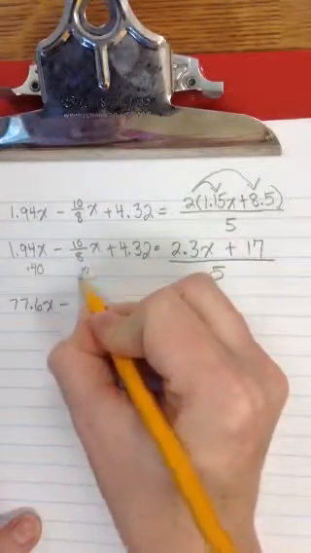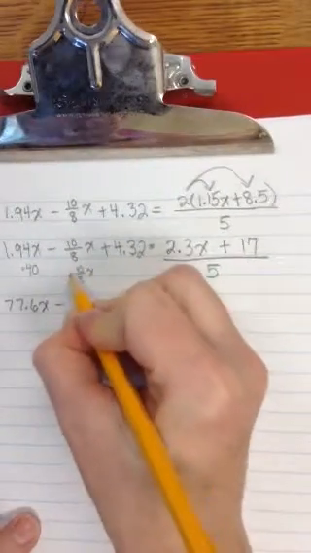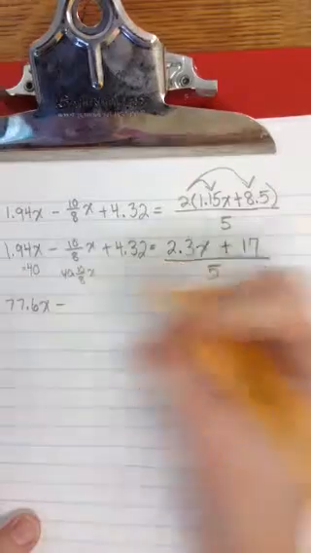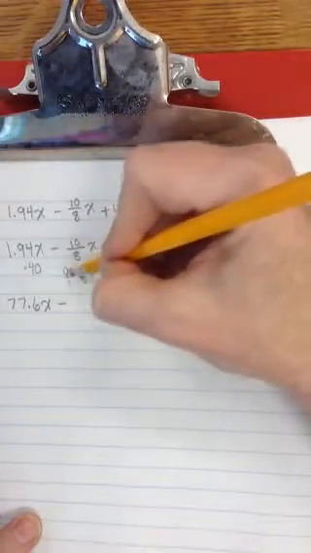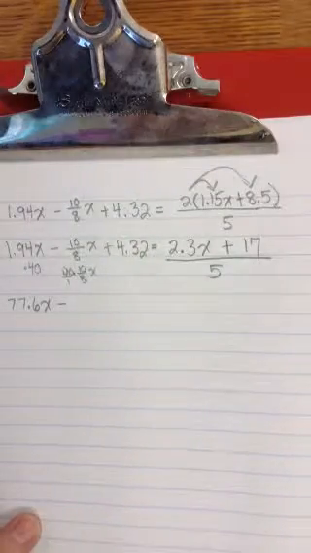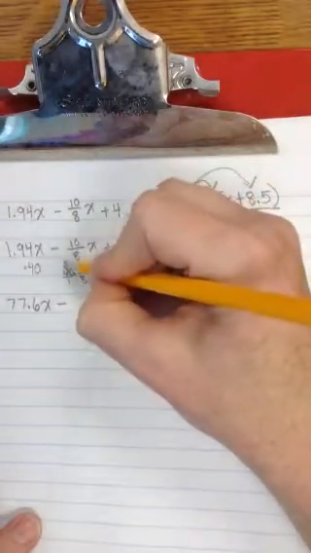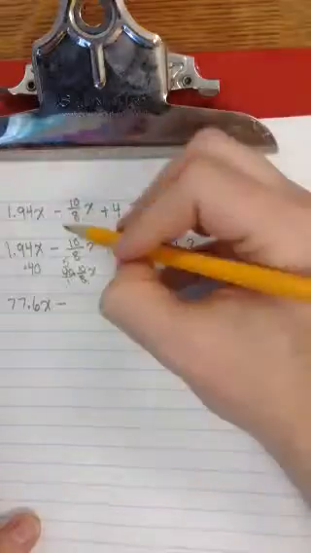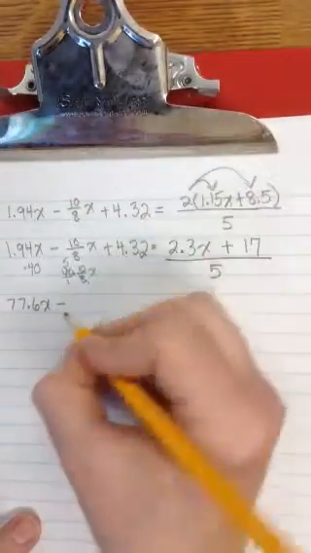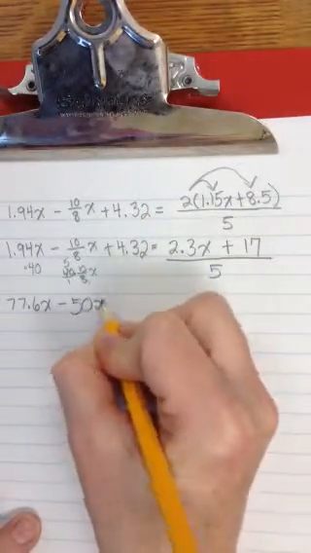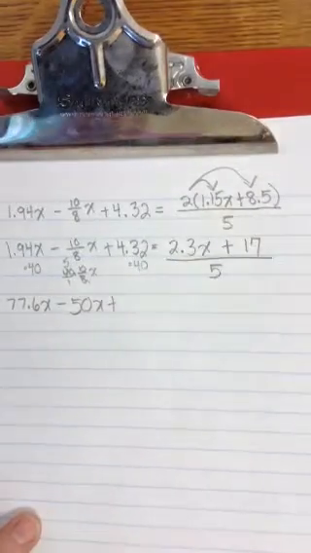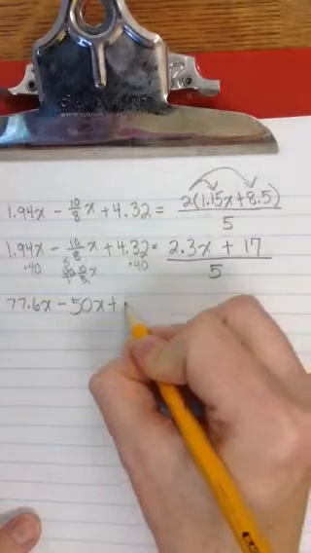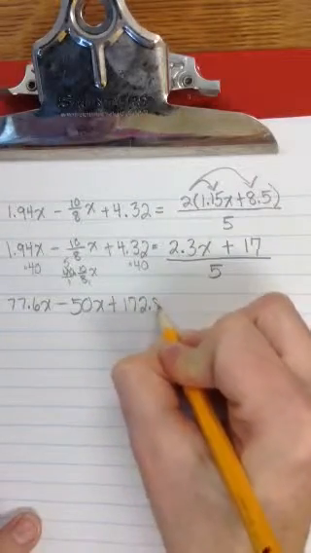I'm going to do 10 over 8x times 40. You could cancel. The 40 and the 8 both divide by 8. Now all that I have is 5 times 10x, so you get 50x. I'm going to multiply 4.32 by 40 and get 172.8.